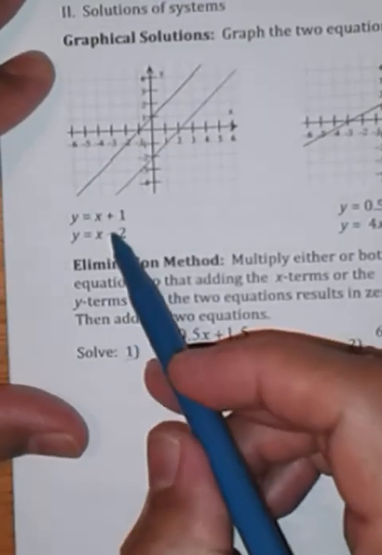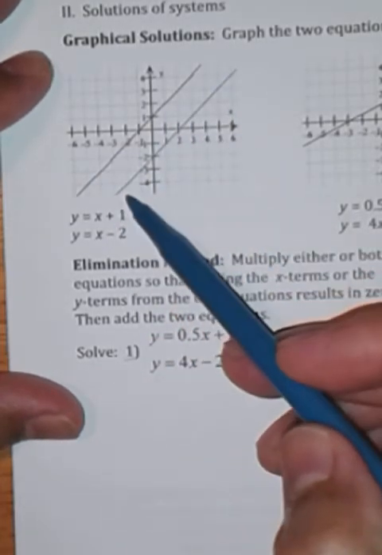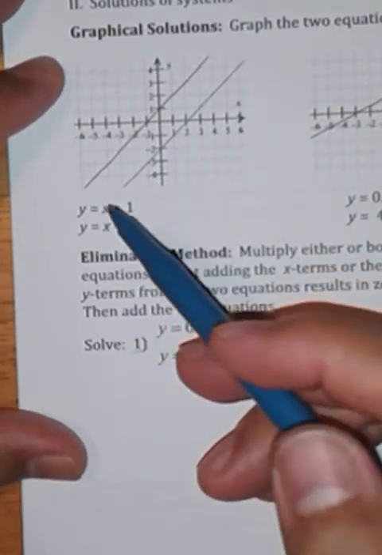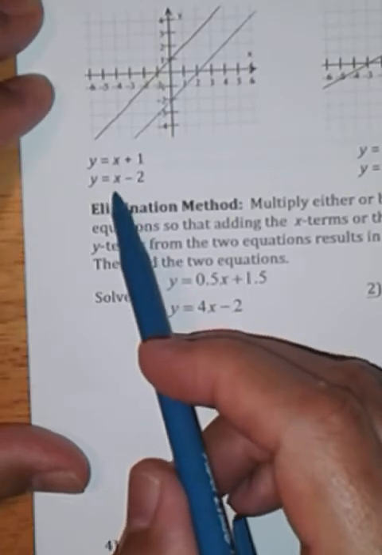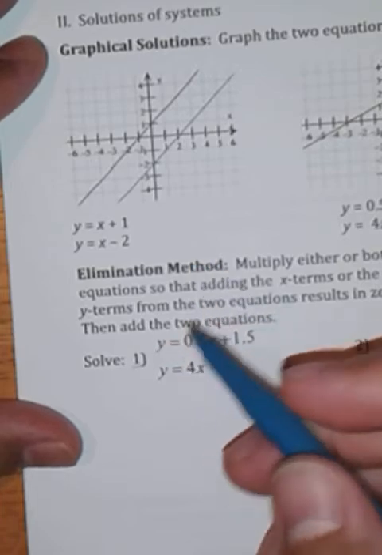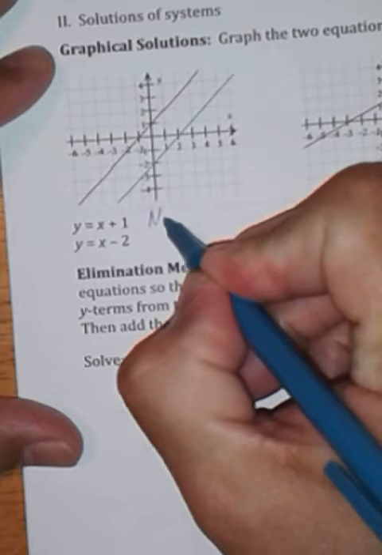I graph this system, and the solutions are the points of intersection, but I don't see any points of intersection. What's going on? Well, it looks like the lines are parallel, which means they're not going to touch. But are they really parallel? If you look at the slopes, they're the same slope, so yes, they are parallel. Therefore they're not going to touch, so I'm not going to find any solutions. So my answer then is no solution.